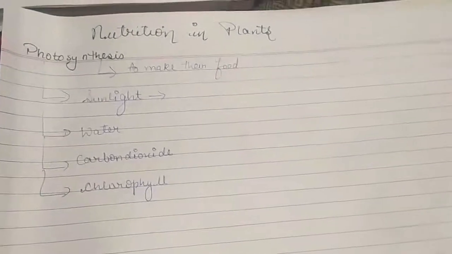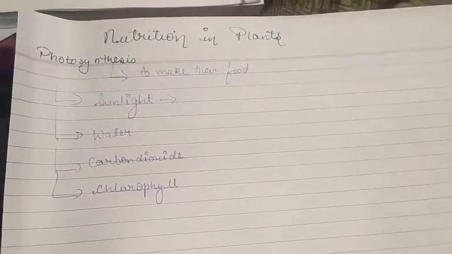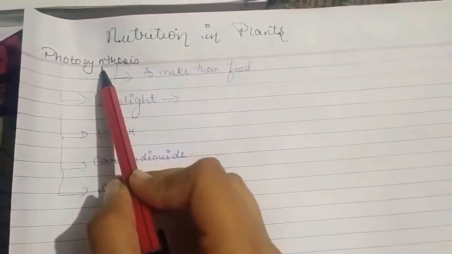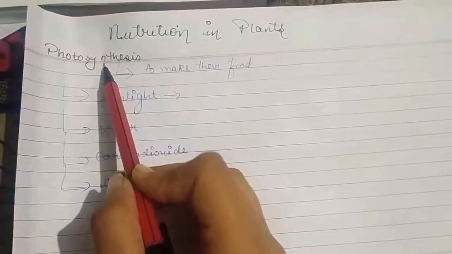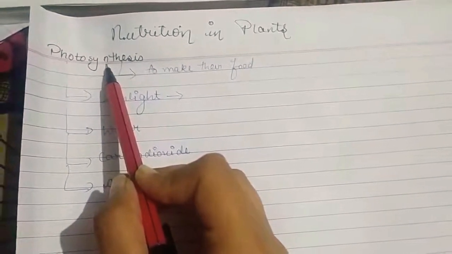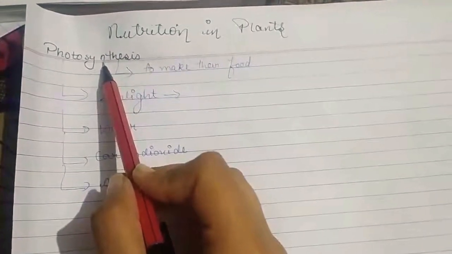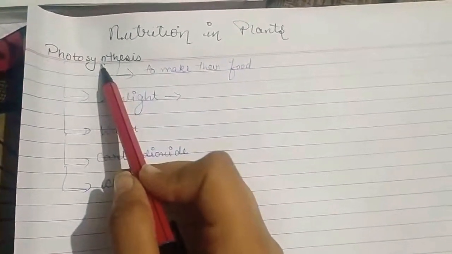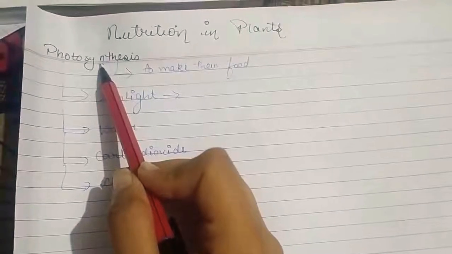Students, in this class we are going to discuss further the process of photosynthesis. In the previous class we discussed the word photosynthesis and the essential factors required for the process of photosynthesis. Let us recapitulate this.